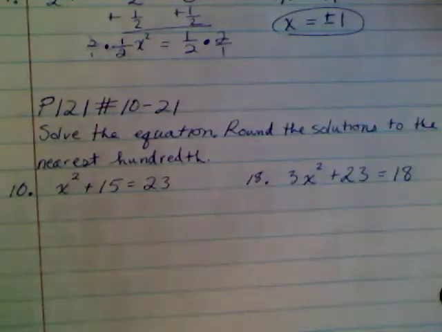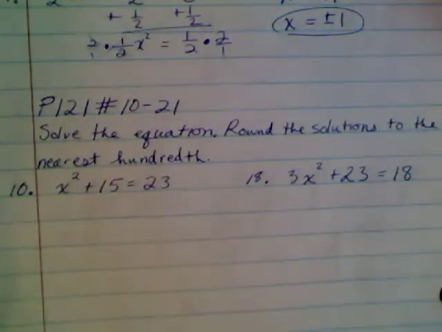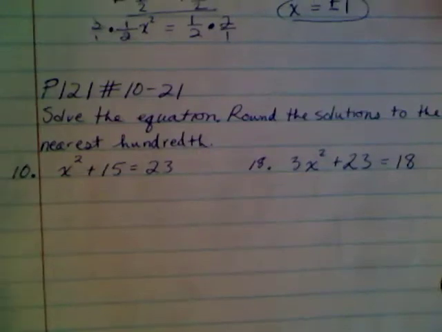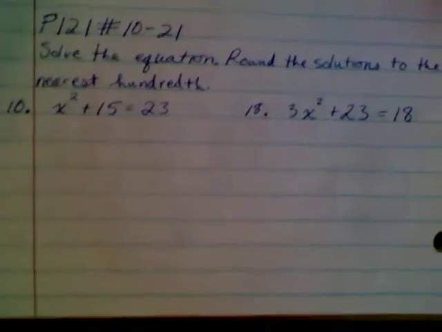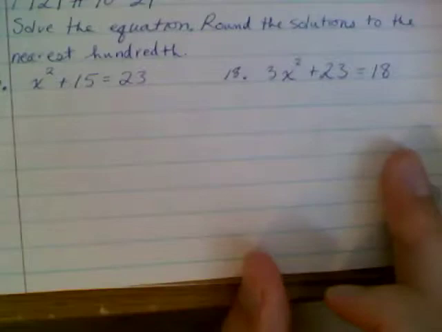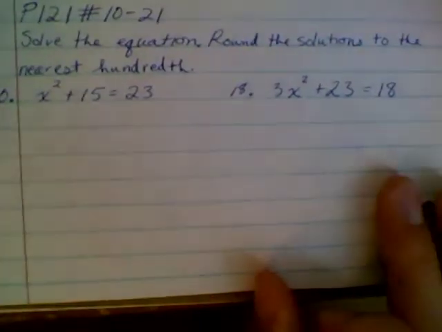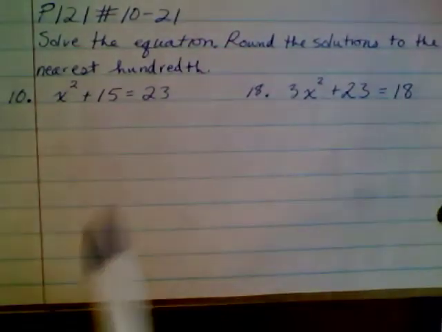Alright, so we are on page 121 in the Math 1 book, the red Math 1 book. Numbers 10 through 21, solve the equation, round the solutions to the nearest hundredth. This is the same kind of exercises as numbers 1 through 9, except now we're going to get some decimals. What I'm going to do to help you out is always reduce it in the simplest form before I round it to the nearest hundredth.